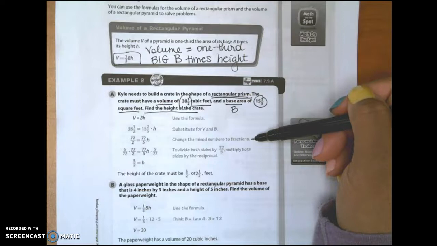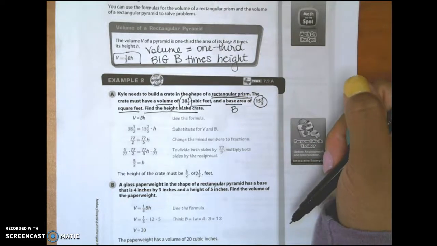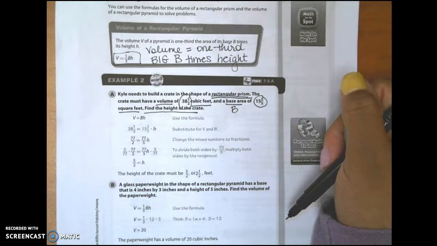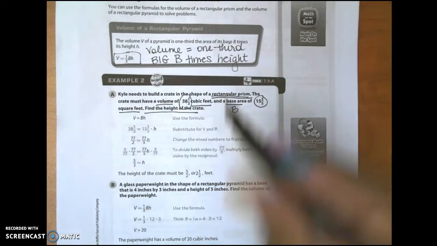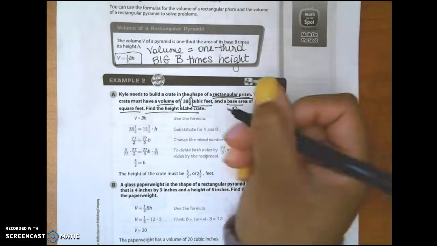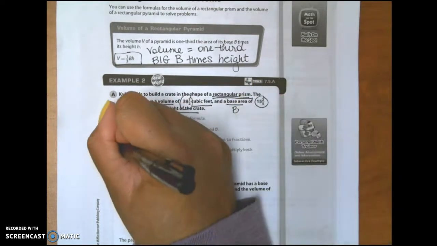Read the step. They change the mixed numbers to fractions. If I don't like fractions, what else can I change them into? Decimals. What's 38.5? 38.5.